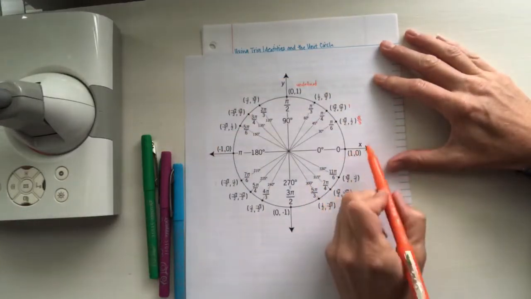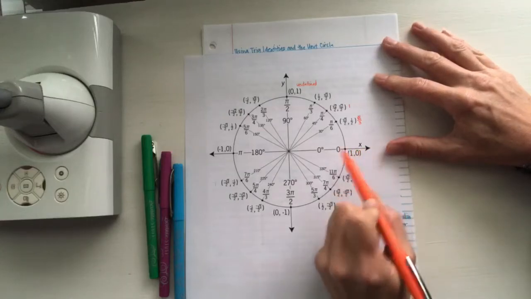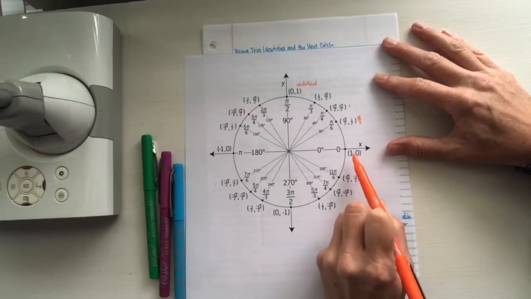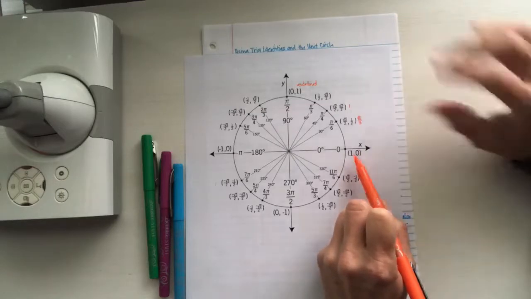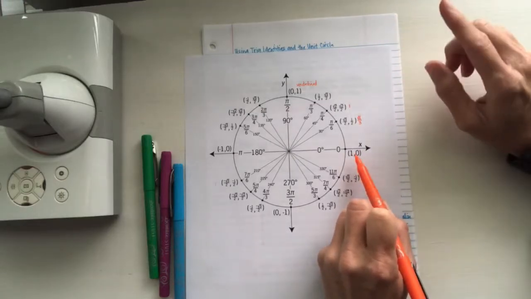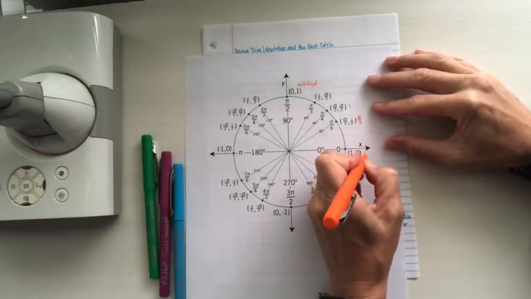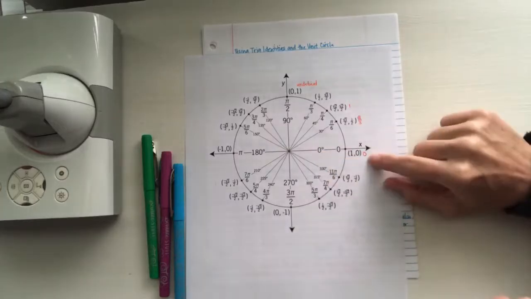Undefined. And then what about on the x-axis here? So when you take the y-coordinate divided by the x, that's 0 divided by 1. Well, 1's on the bottom, that's okay. 0's on the top. What's 0 divided by anything? It's still 0. So your tangent value is going to be 0 here.